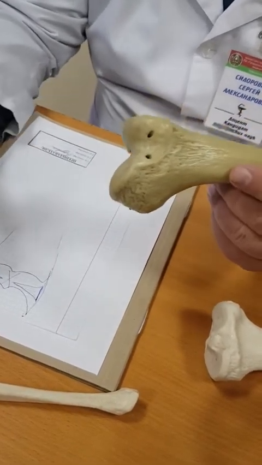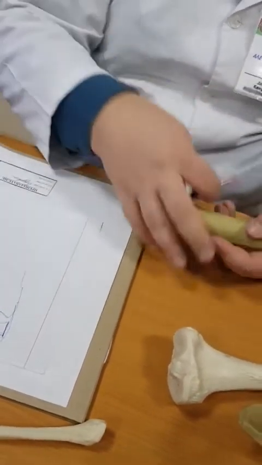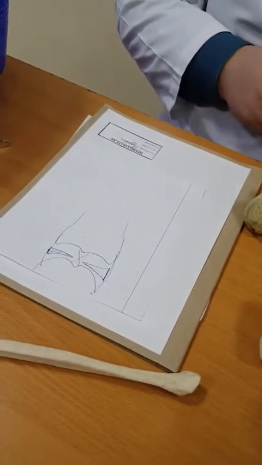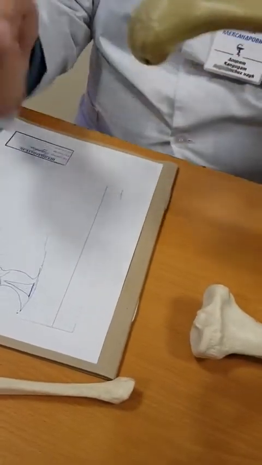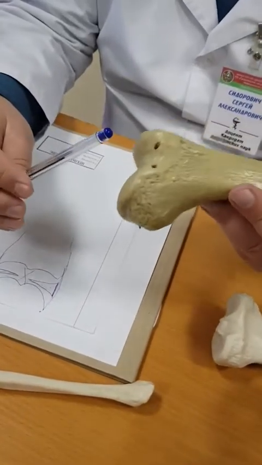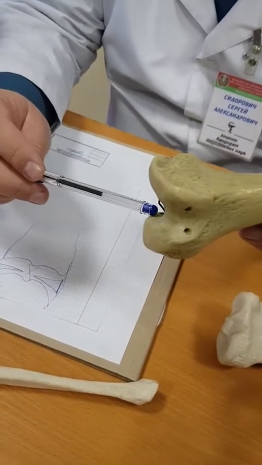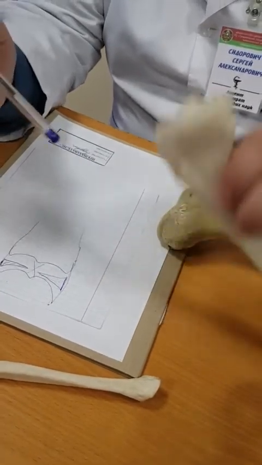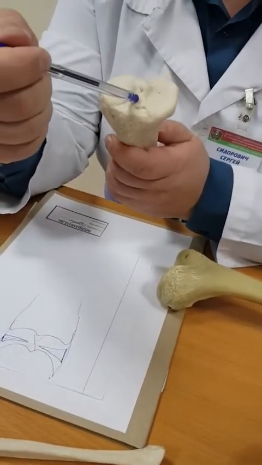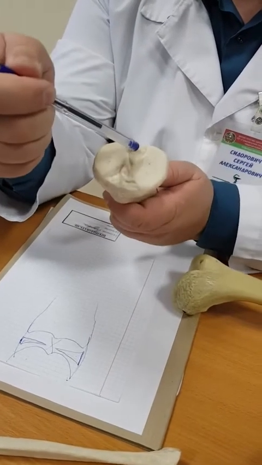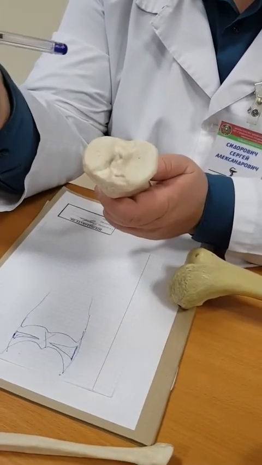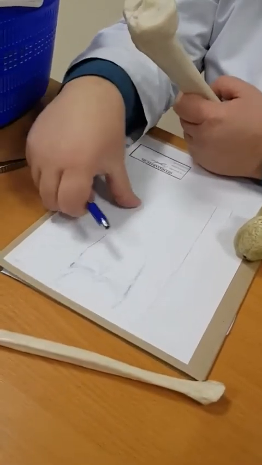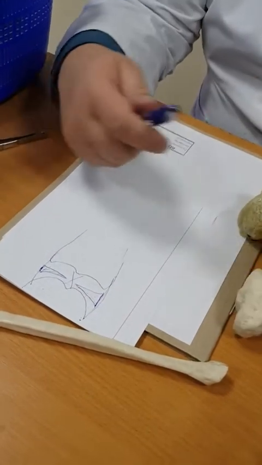And the posterior ligament starts from the inner surface of the medial condyle and goes to the area intercondylaris posterior. Here is the place of attachment of the anterior ligament, ligamentum cruciatum anterior, and here is the place of attachment of ligamentum cruciatum posterior. And one ligament is between both menisci.